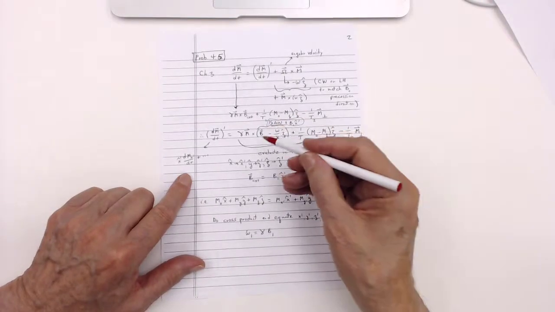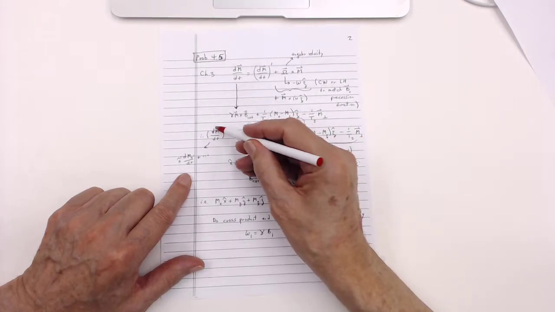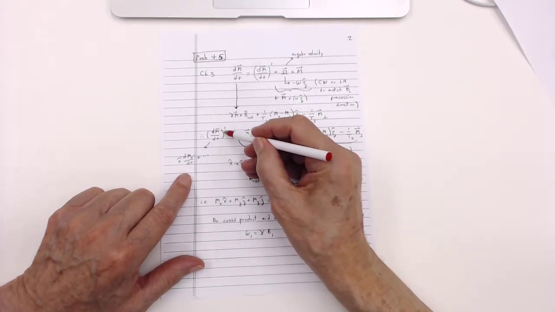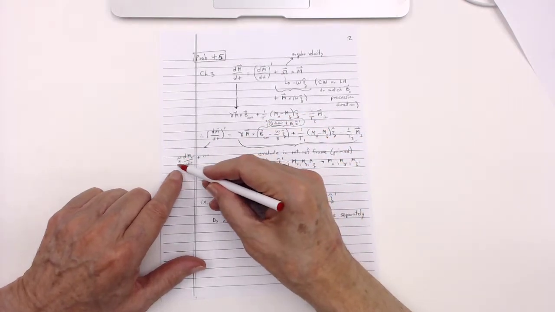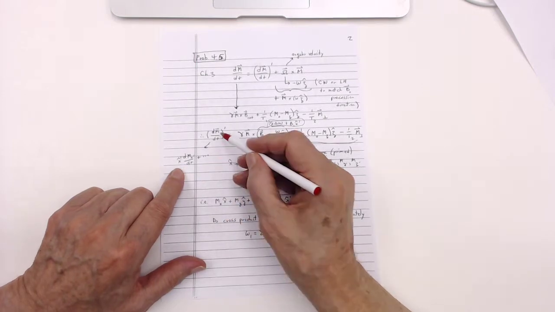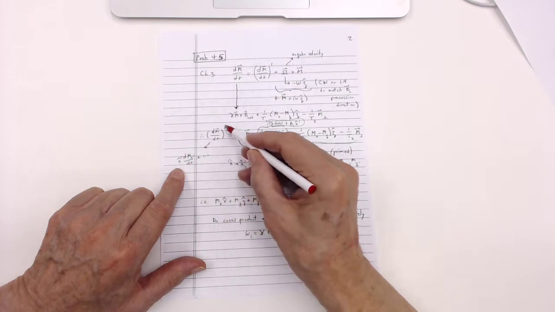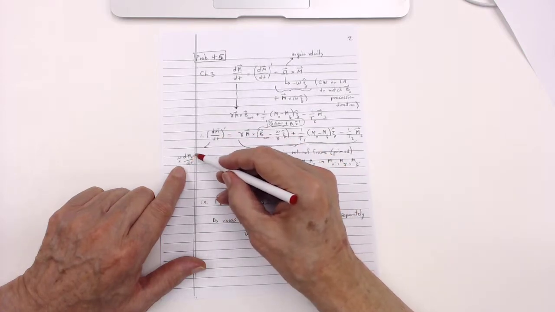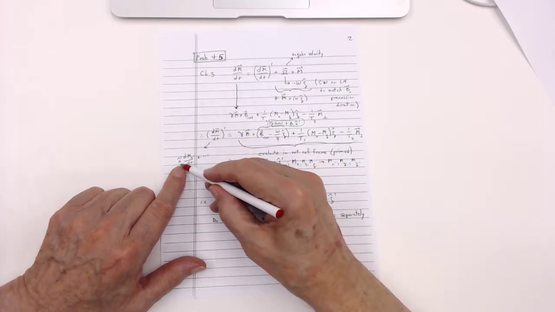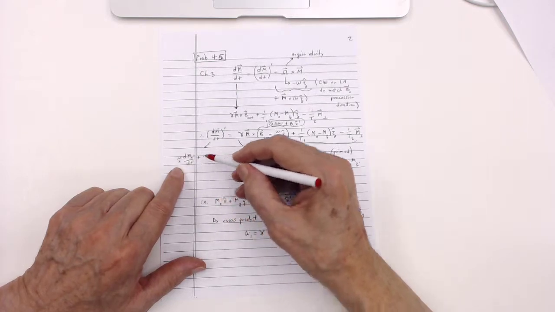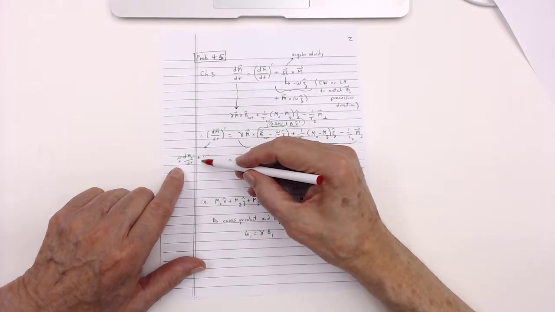The thing that's neat is that in this reference frame, I get no derivatives of x hat prime, because in that reference frame, x hat prime is constant. So this derivative is just dmx prime dt times x hat prime. No time derivative of that, if you remember that from previous homework.